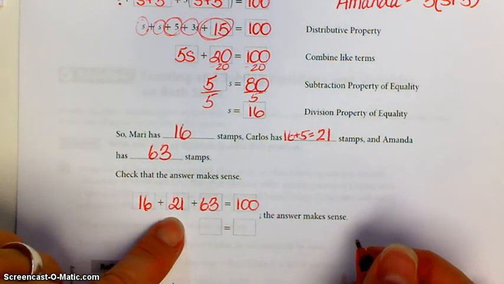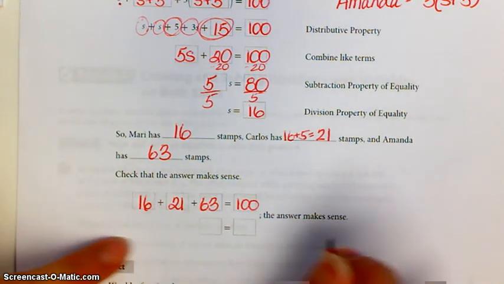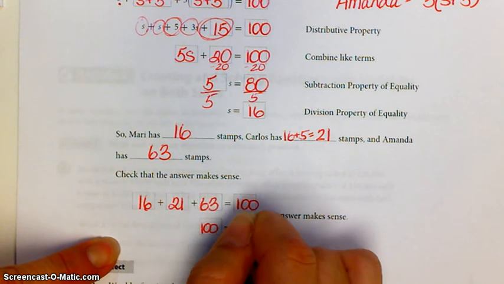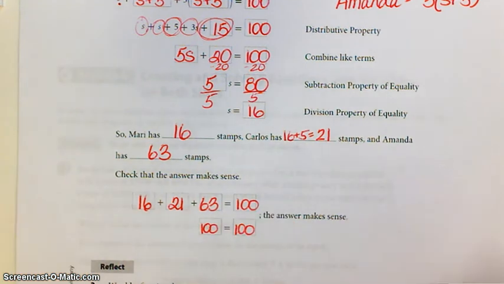16 plus 21 is 37, plus 63. Yep, 100 equals 100. Okay, so the answer makes sense. Smiley face. Okay?